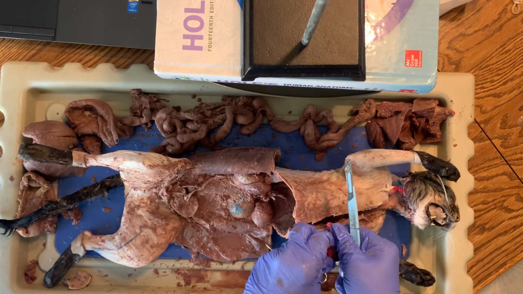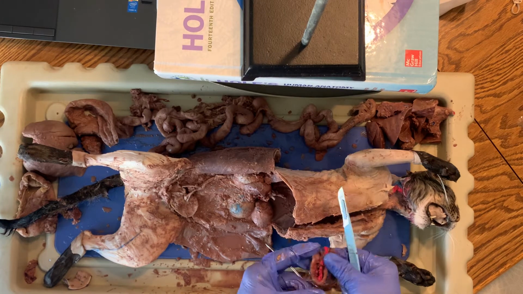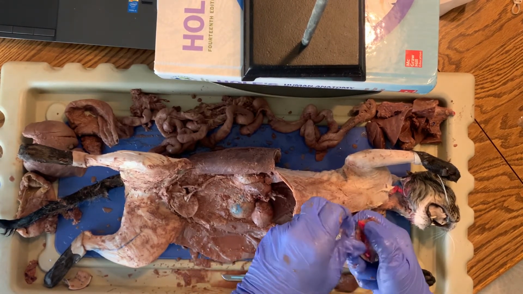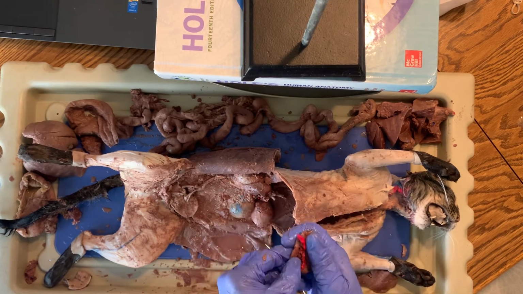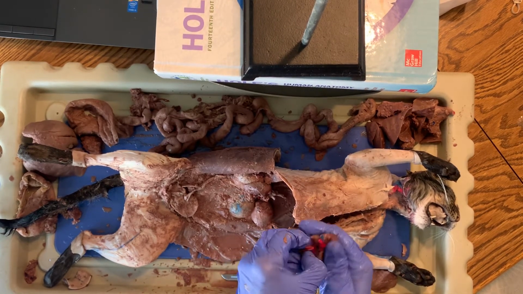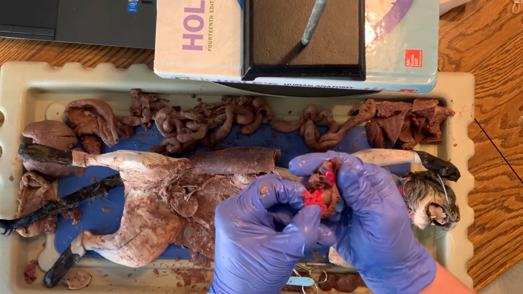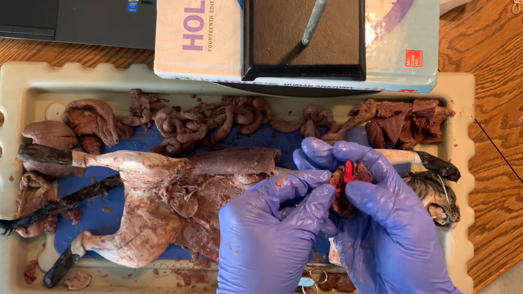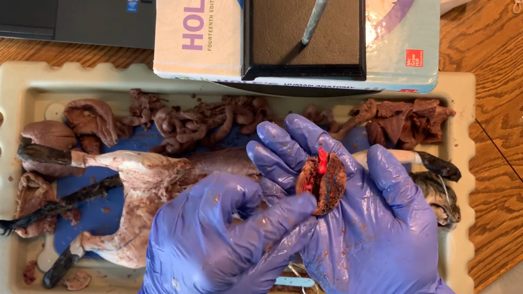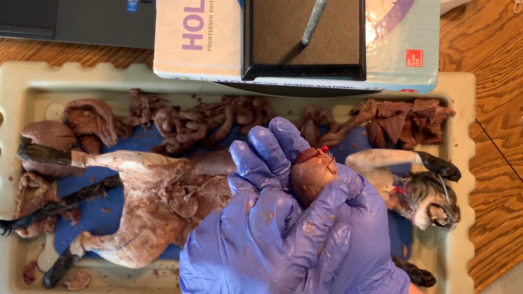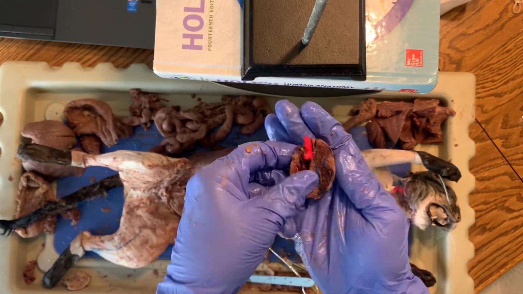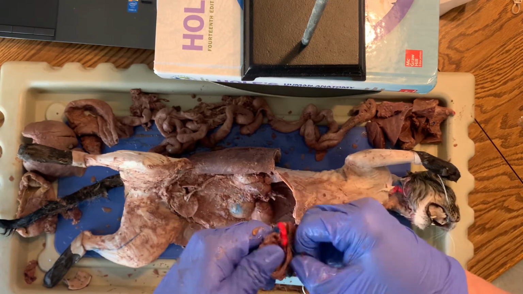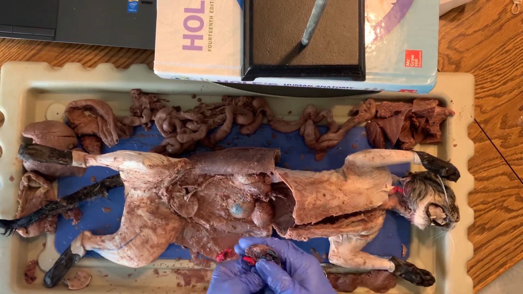And let's see if I'm lucky enough to be able to peel some of this latex out of here or not. It's very, very stretchy like rubber bands. Ooh, kinda. You can kind of get a better look at the inside of, let's see again, that is the left side of the heart, so that is the left ventricle, which again is usually opposite because when we're looking at a diagram in the book, they're on the other sides.